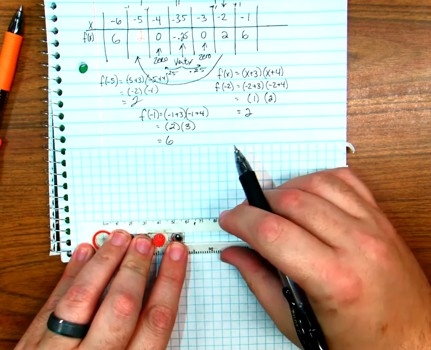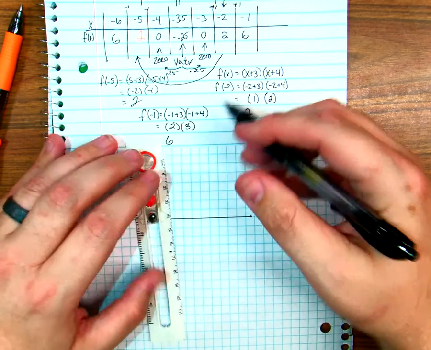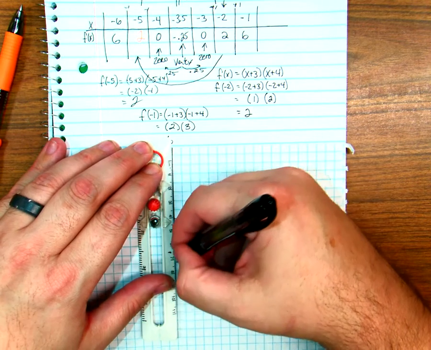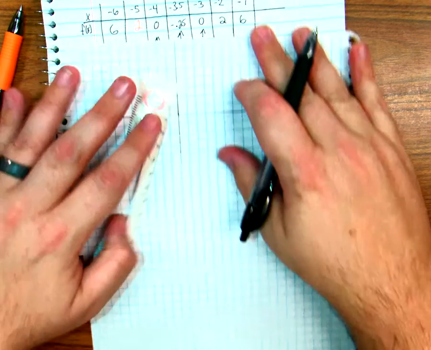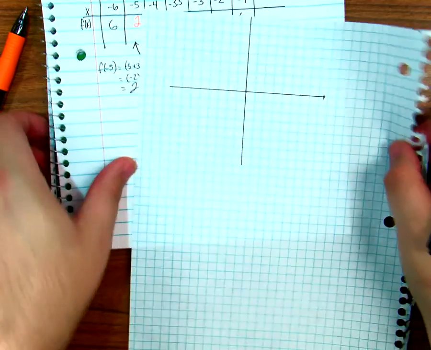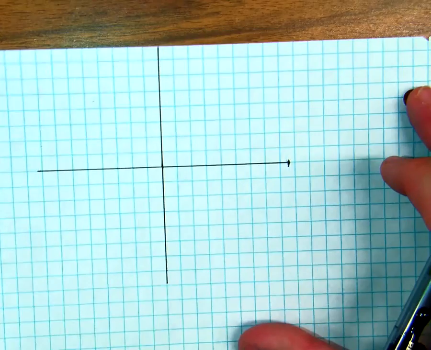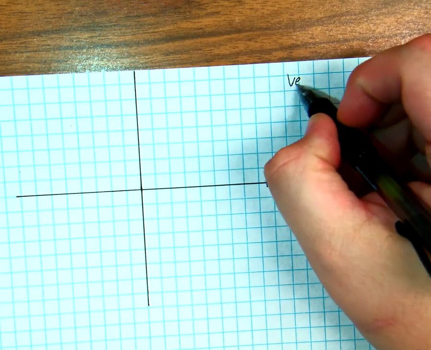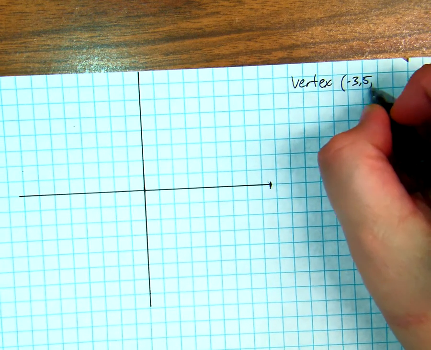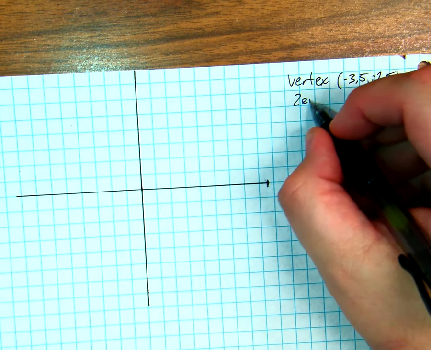Now, ladies and gentlemen, if you are graphing anything, it has to be in a nice, neat graph. If you have graph paper like this, you're going to graph. I know my vertex is at negative 3.5, negative 0.25. I know my zeros are x equals negative 3, x equals negative 4.